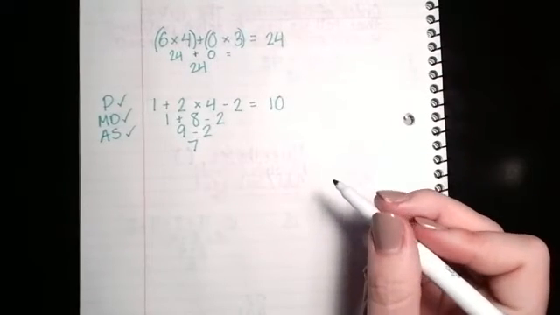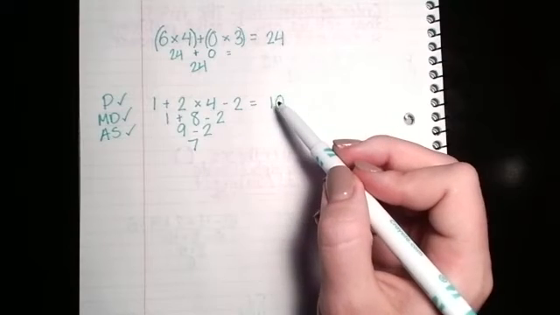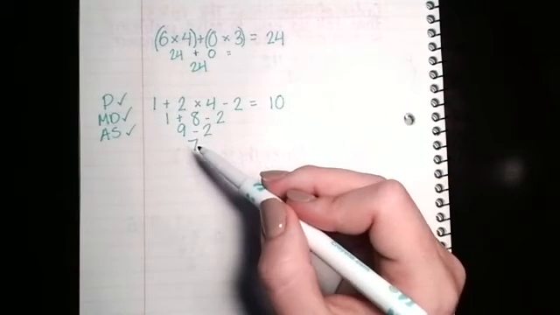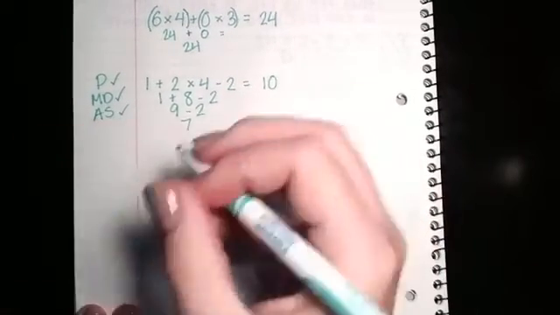Okay, so I did my order of operations and I got 7. How do I get this problem to equal 10, not 7? Okay, I'm going to have to put some parentheses in here somewhere, because we're going to have to switch up this order to get the number I want. Okay, so let's draw this problem again.